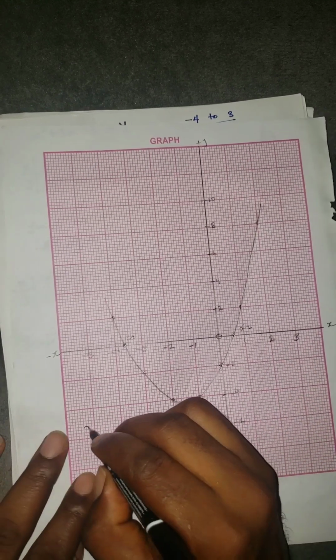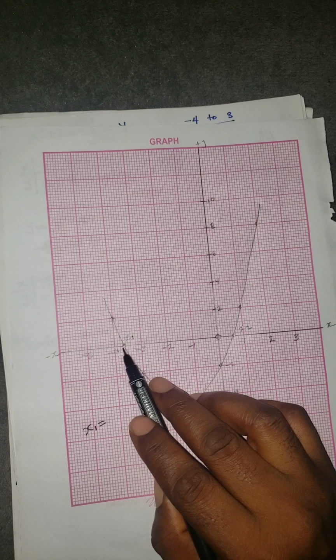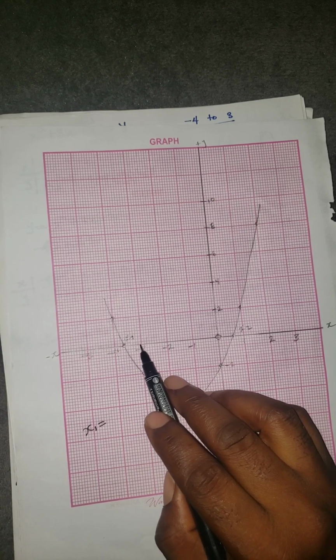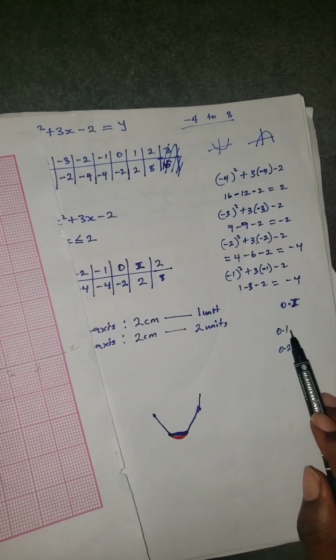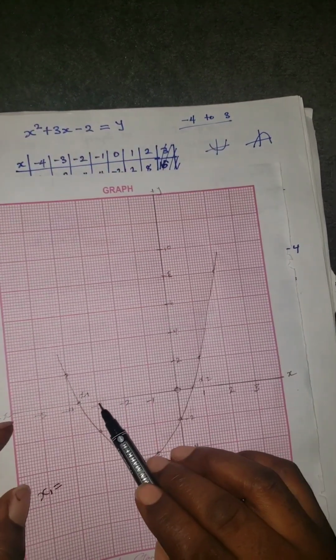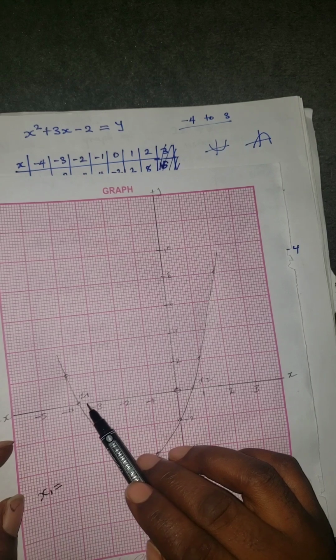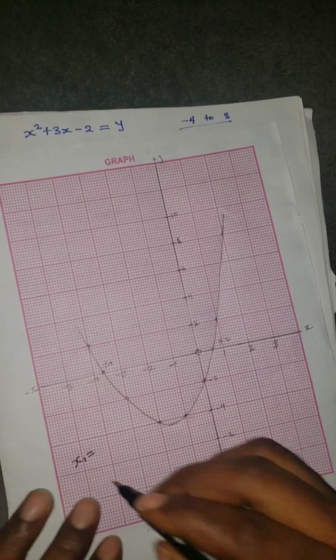So our x1 equals to, so we have it here also at the middle there. So we can remember the tiny line on the x axis is 0.1. So here is minus 3, 3.1, 3.2, 3.3, 3.4, 3.5, 3.6, between 3.6 and 3.7.